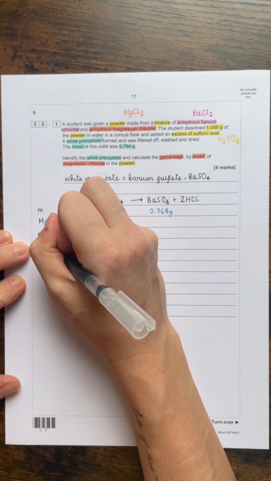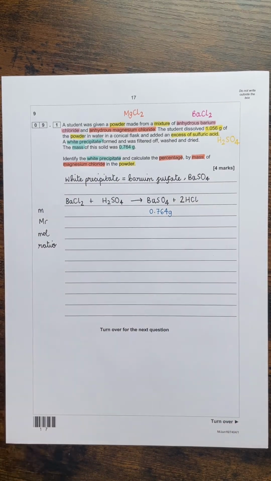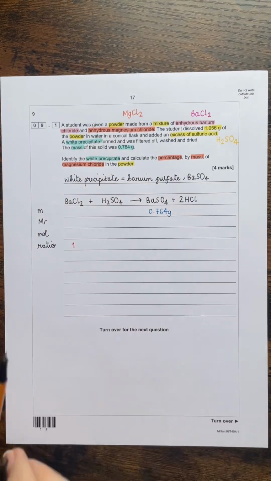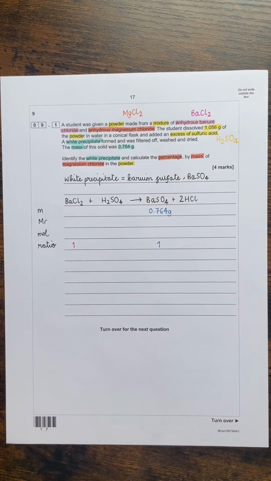So I can then make myself a mass, MR, moles ratio little table. The ratio comes from the balanced chemical equation, which between the barium chloride and the barium sulfate is 1:1. So as soon as I've worked out the moles of the barium sulfate, the moles of the barium chloride we had in the beginning will be the same.